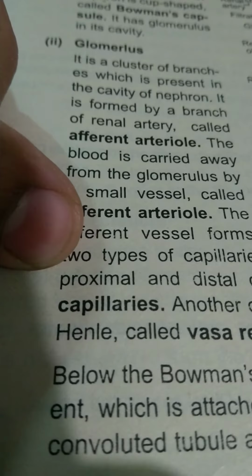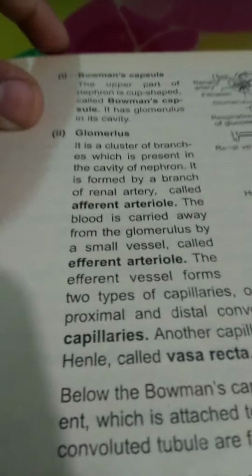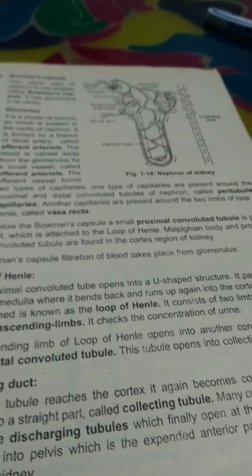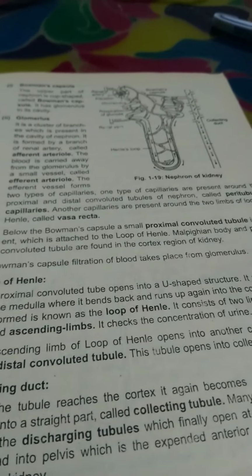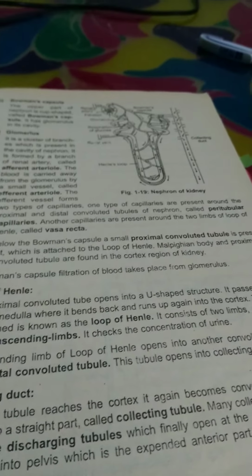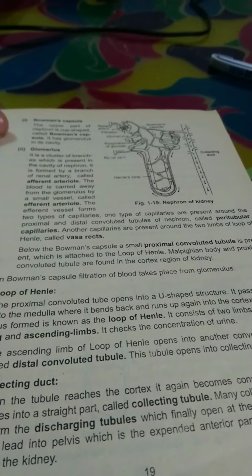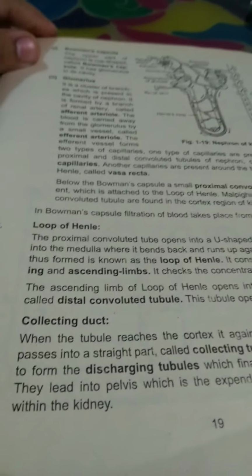Here you can see one is proximal, the other is distal. Let's see. Another set of capillaries is present around the two limbs of the loop of Henle, called vasa recta. Below the Bowman's capsule, a small proximal convoluted tubule is present, which is attached to the loop of Henle. The Malpighian body and proximal convoluted tubule are found in the cortex region of the kidney. In Bowman's capsule, filtration of blood takes place from the glomerulus.